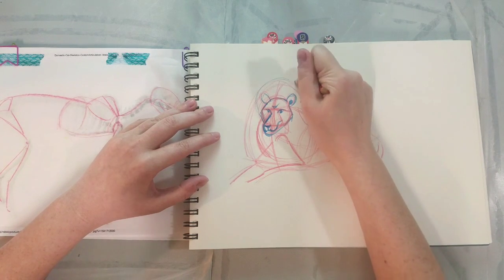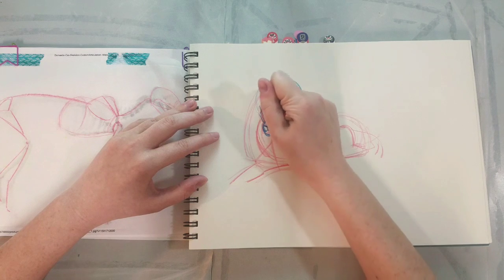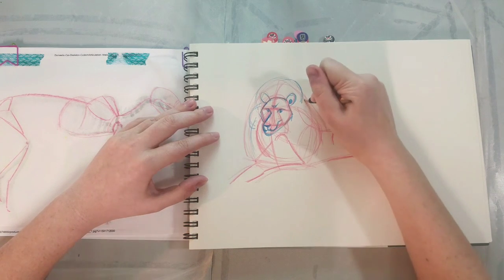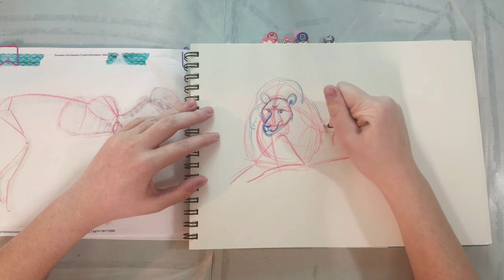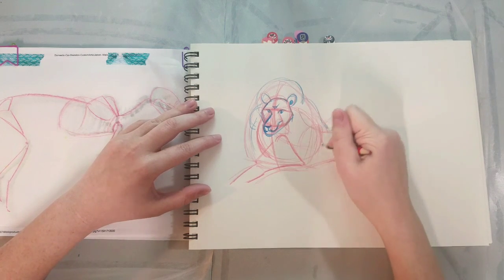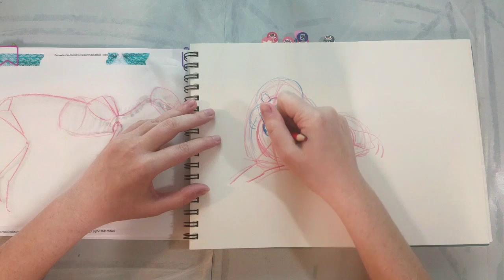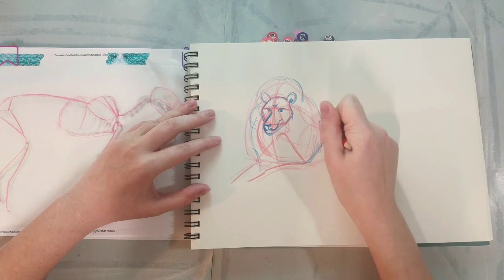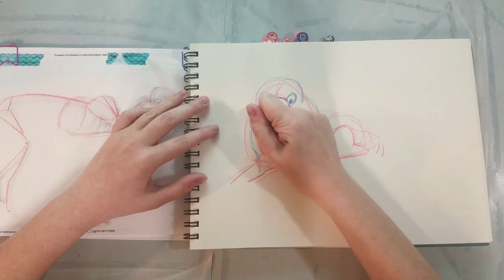Okay, so his mane. He's got quite a mane. It's like a Tim Curry lion, but not Scar. Like a Rocky Horror kind of fabulous lion.